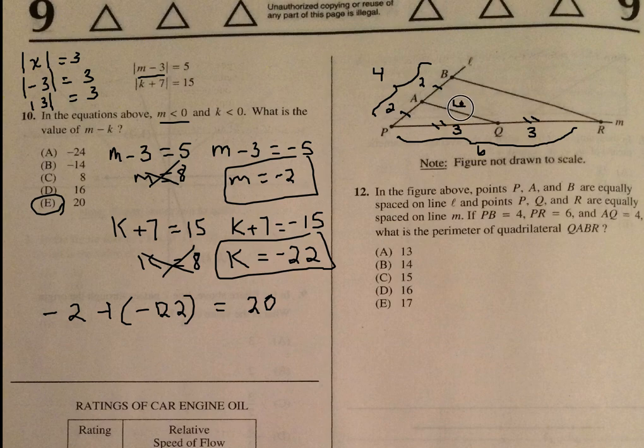AQ is 4. We have to find the perimeter of this rectangle, so we need to know all 4 sides, so we need to know BR. If you compare this little triangle with, I'm going to venture into colors here, let's just do blue instead of my typical bad orange. Okay, so here we go. If we compare these two triangles, we can see that they're similar triangles because 2 is to 4 as 3 is to 6.